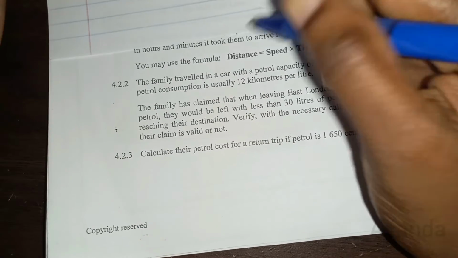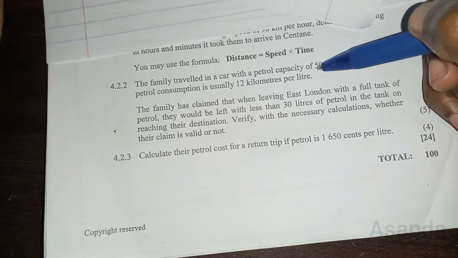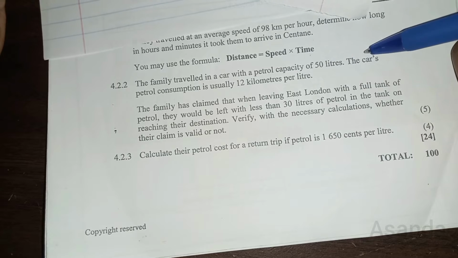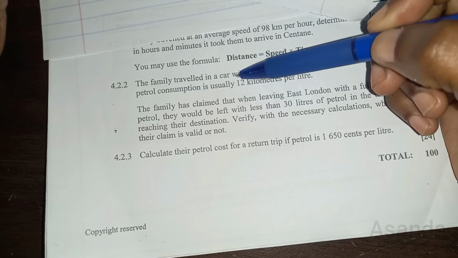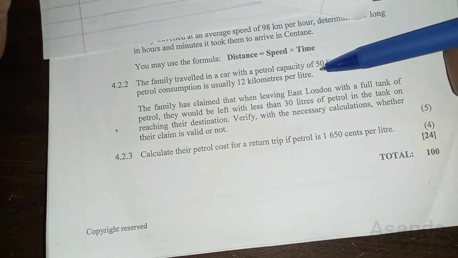The family traveled in a car with a petrol capacity of 50 liters. The car's petrol consumption is usually 12 kilometers per liter.